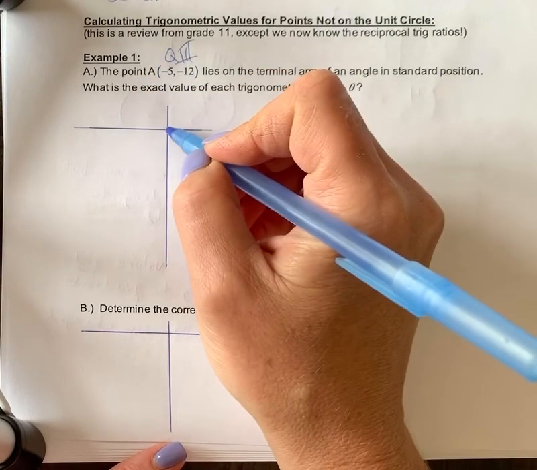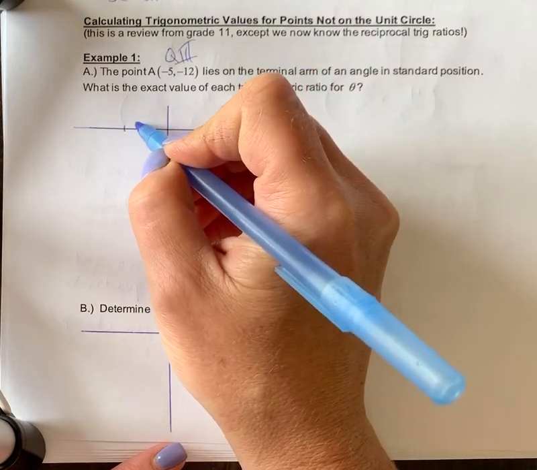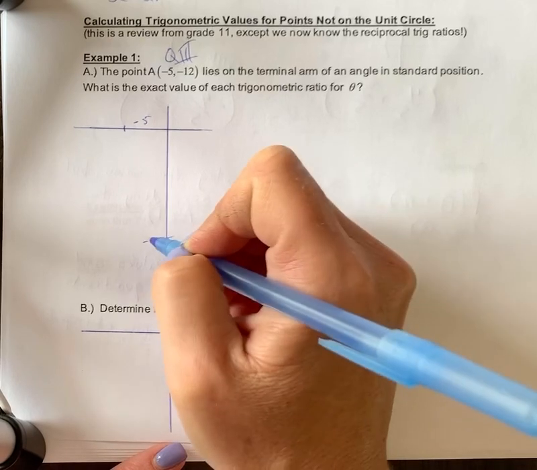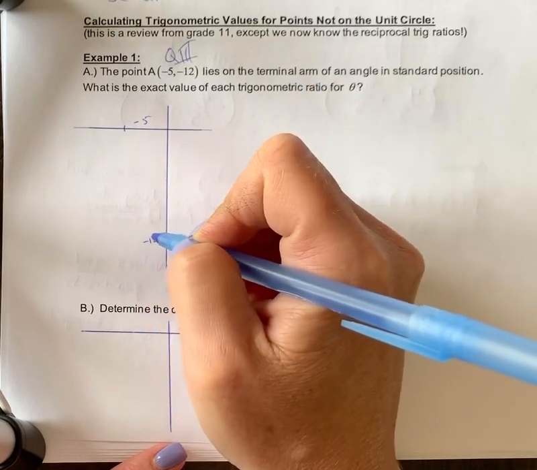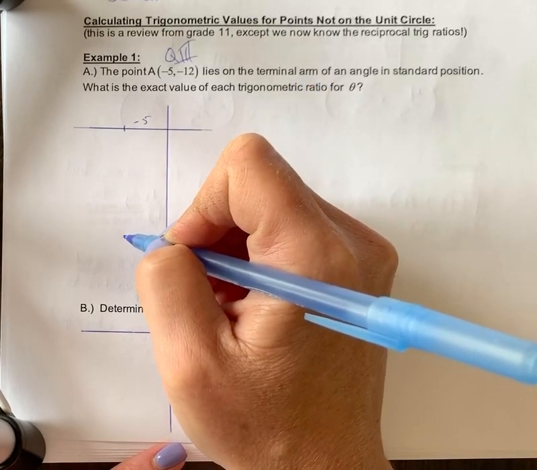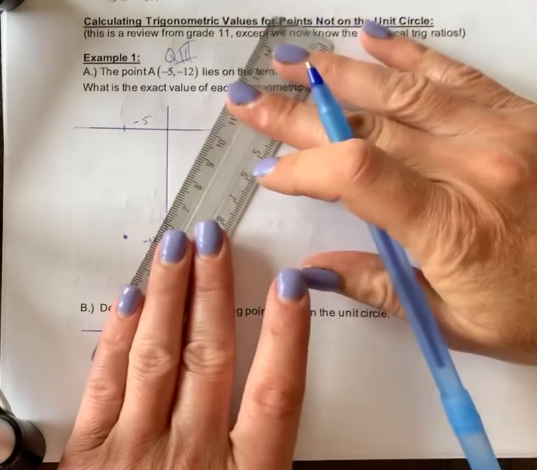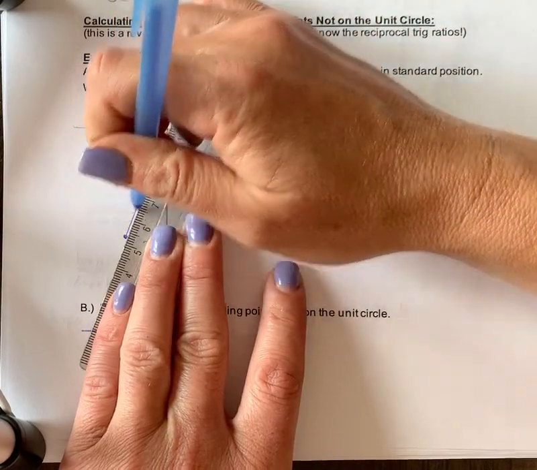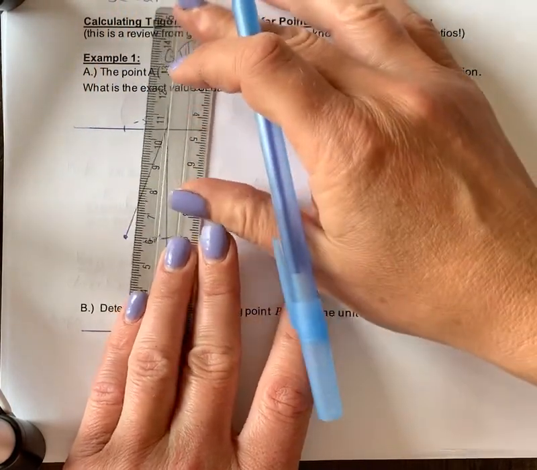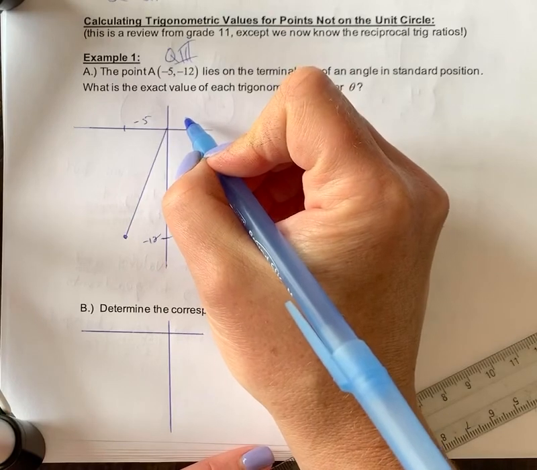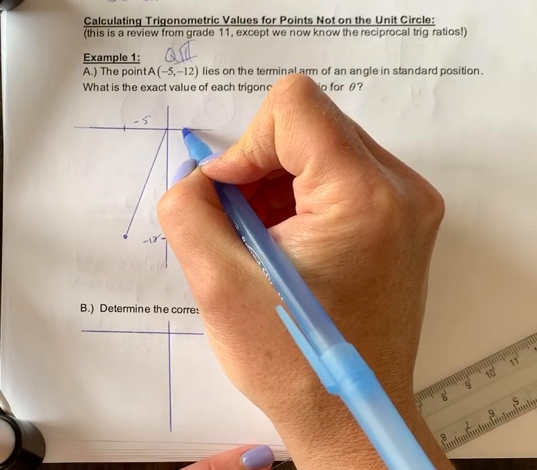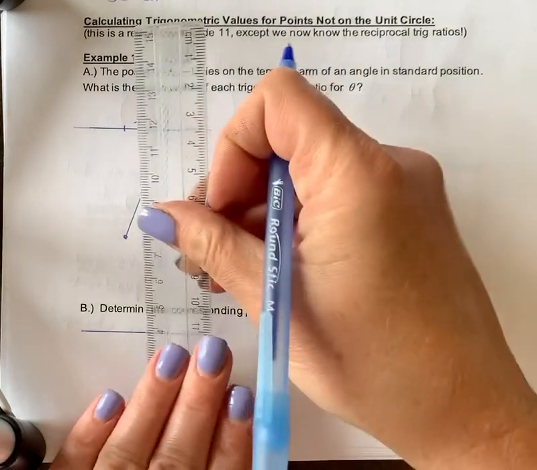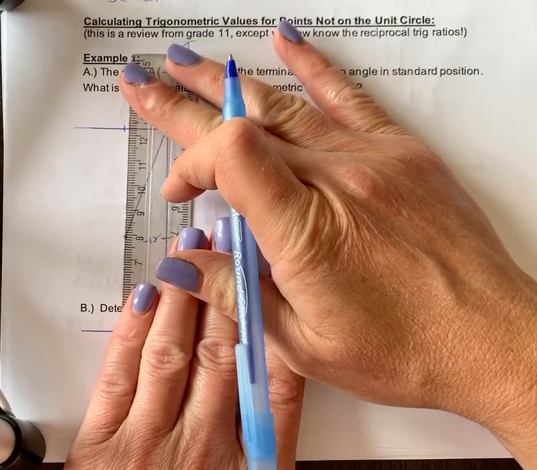We know it's a point down here, so I'm just going to estimate -5 being this distance. -12 is going to be further down here. So I'll put a point, and try to line that up there. And we know it goes through the origin. We don't necessarily need the entire angle in standard position. Standard position means the angle would go all the way around here. What we need to do is look at the reference angle. The reference angle is always the angle to the nearest x-axis.